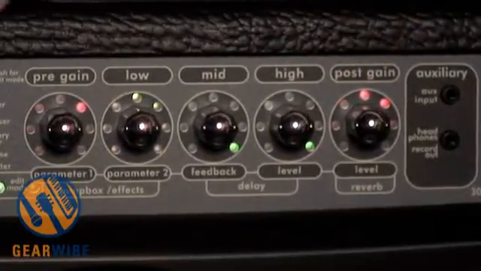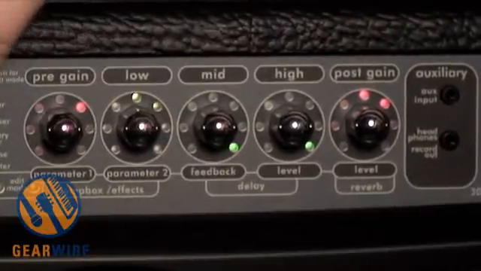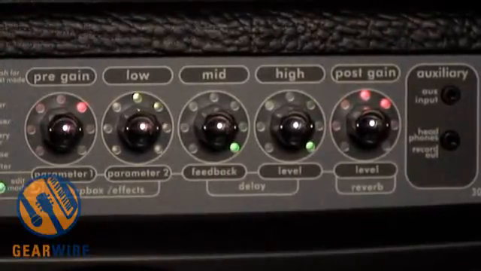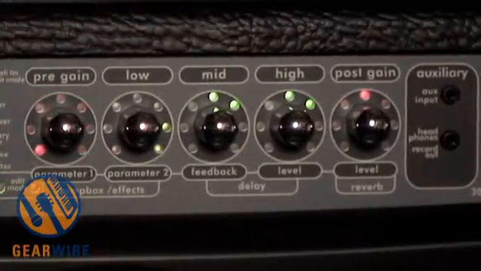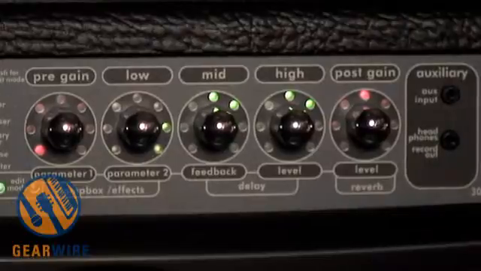Let's listen to the Plexi. We'll put it into high gain mode, and we'll turn the gain down here, and you can kind of get a sense of the variety of gain tone.